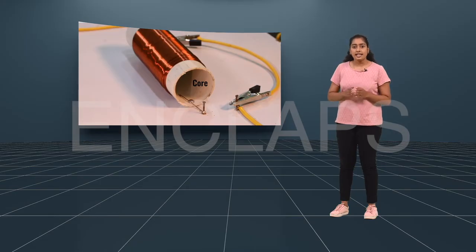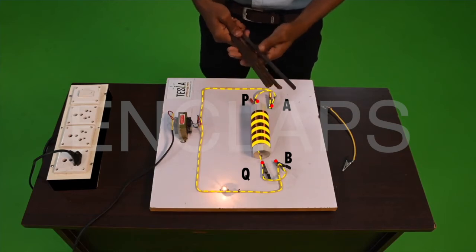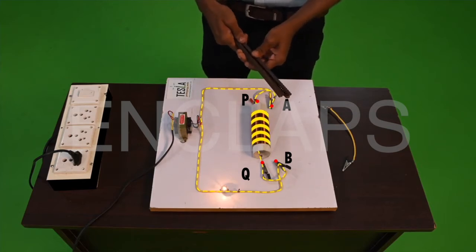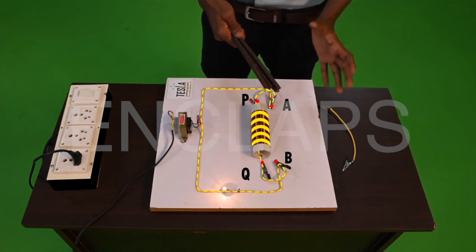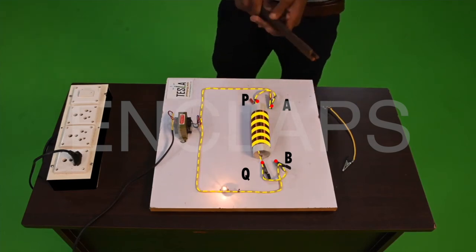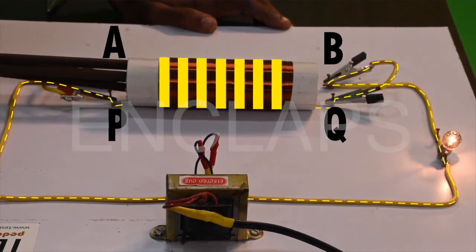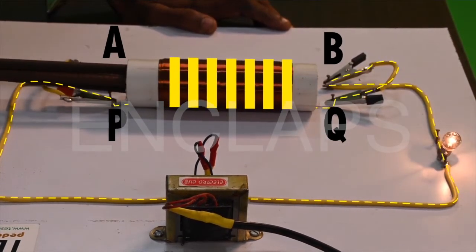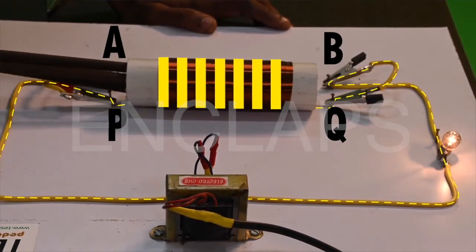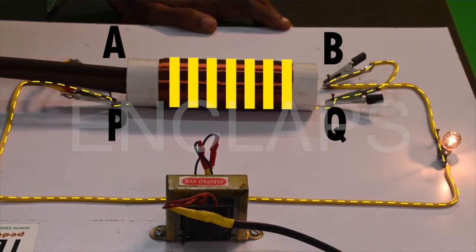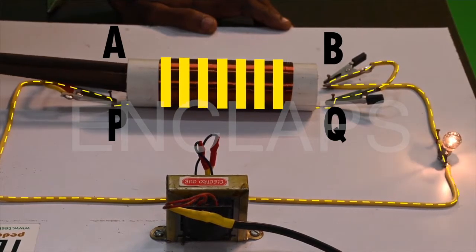Let's insert a soft iron inside the solenoid as core. It may appear as steel rods, but by heating and cooling repeatedly, these rods are made almost equivalent to soft iron. When the soft iron is inserted inside the solenoid as the core, the intensity of the bulb decreases again. Why is it happening?